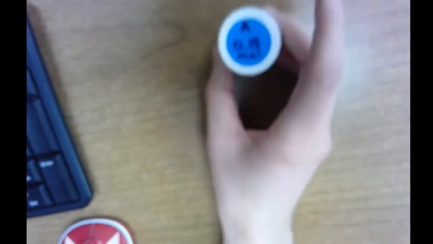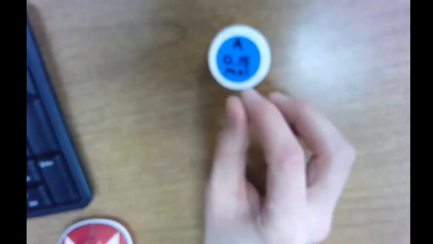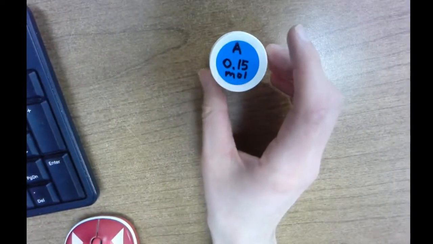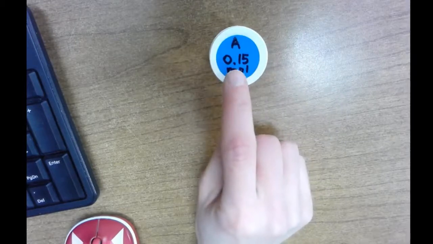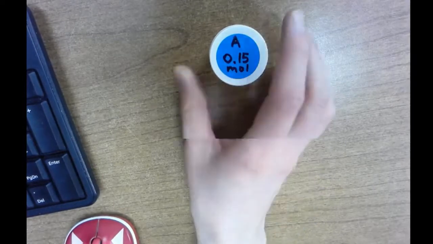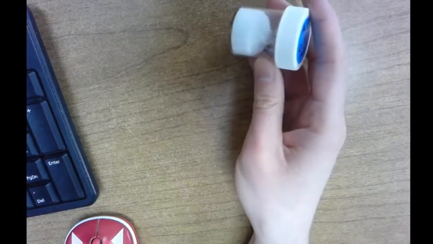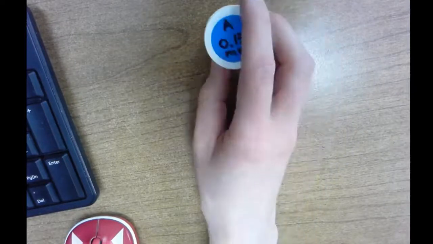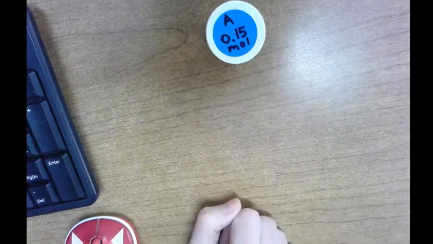All right, then we went into something a little bit more complex. We're looking at this container. This container says it has substance A, but it's not 1 mole. It's 0.15 moles. Okay, and then you can see what substance A looks like. So 0.15 moles of substance A in this container, and I've got to figure out what substance A is.